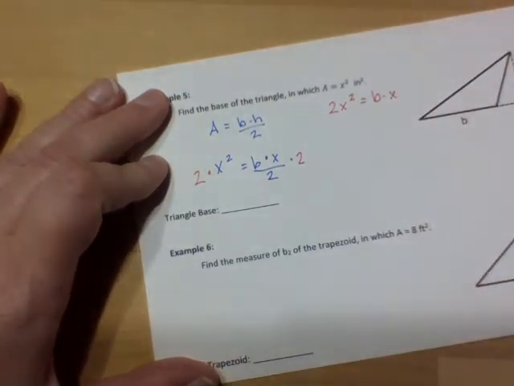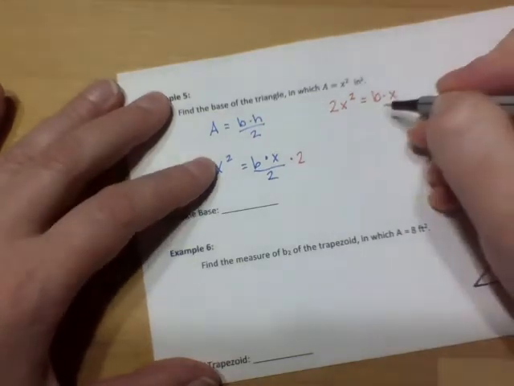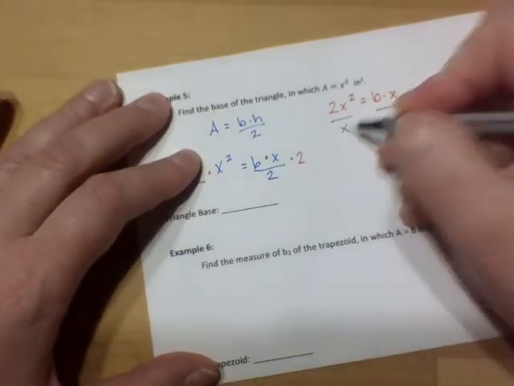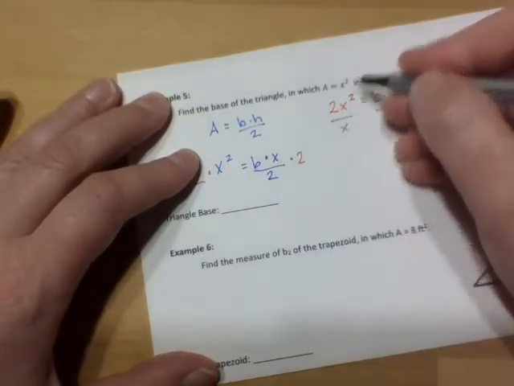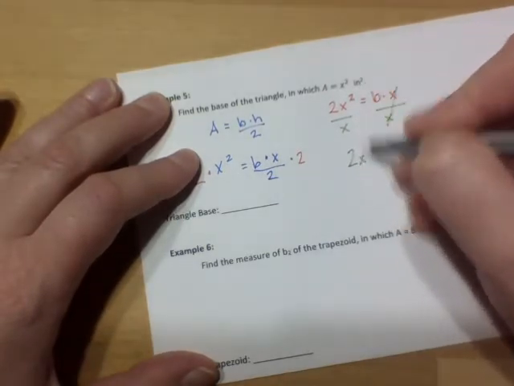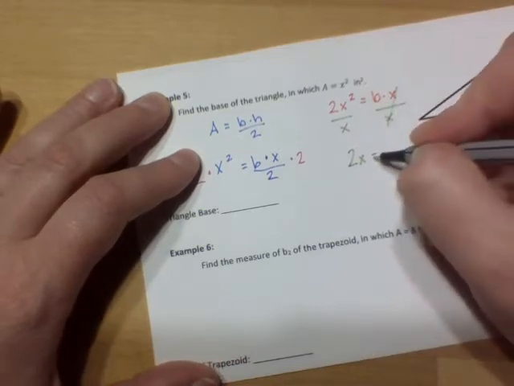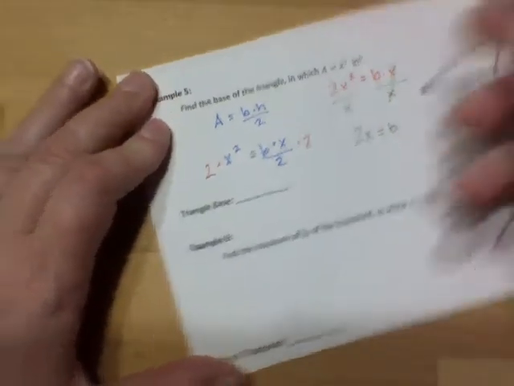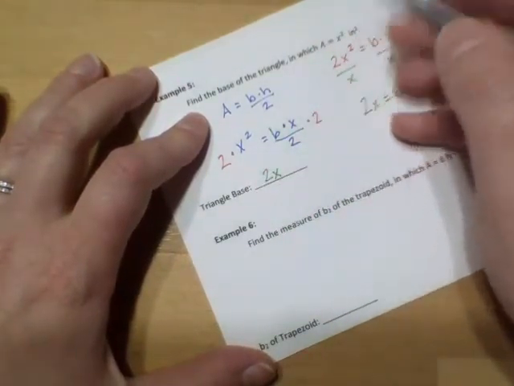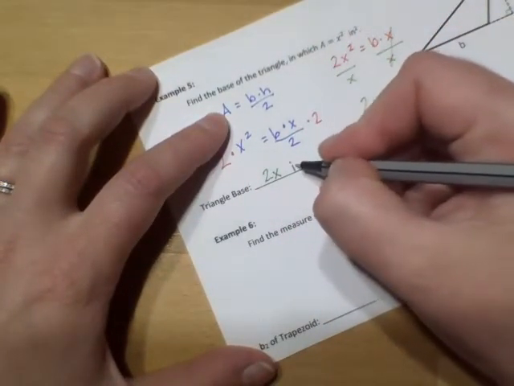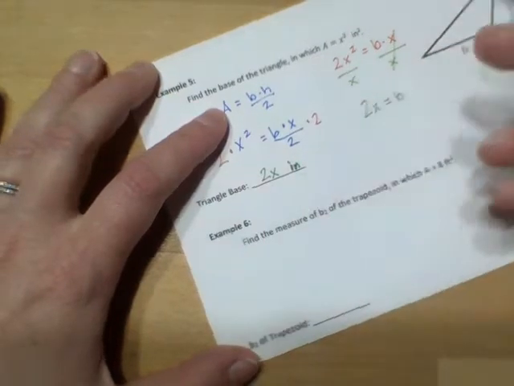And then since we're again trying to get the b by itself, we're going to divide both sides by the only other thing other than b, which is x. Those will cancel and these almost cancel, but we're left with 1x still. And so 2x is going to equal our base. And remember that this is a distance, and they did tell us inches, so we do want to write inches and not inches squared.